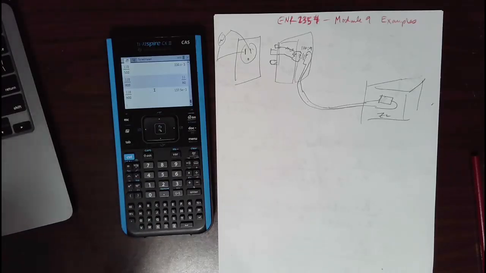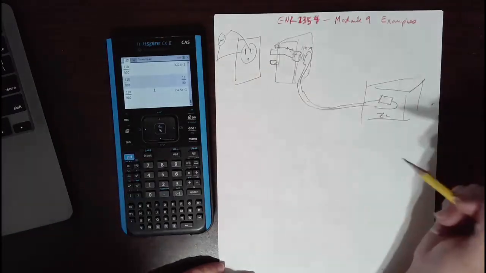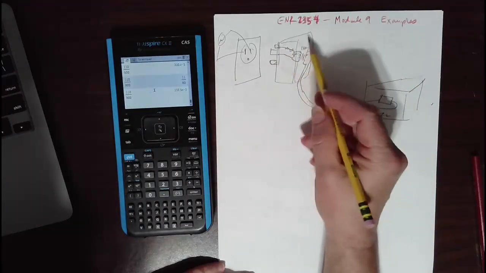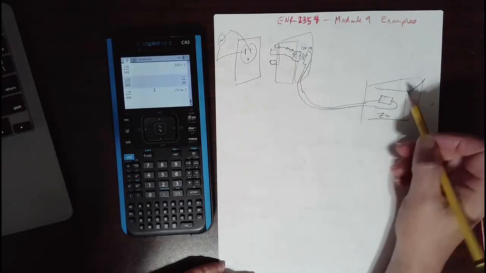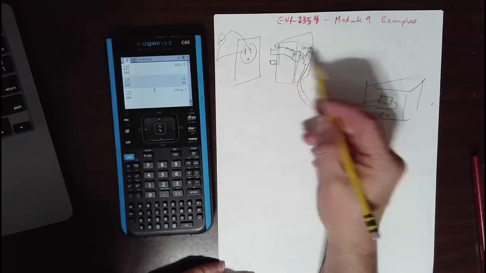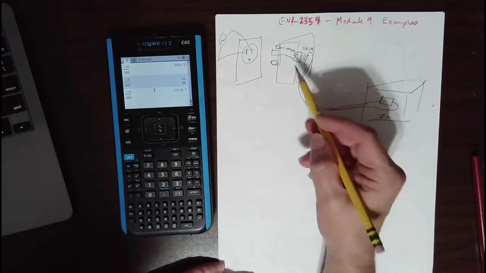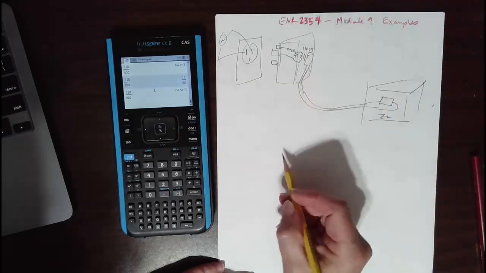Okay, let's look at some examples for Module 9, talking about transformers. So this is a made-up example, but say you have one of these wall wart kind of things that you plug into the wall to charge some battery pack or something. They most likely would have a transformer in them, probably lots of other stuff too, but let's just take something like this and go with it.